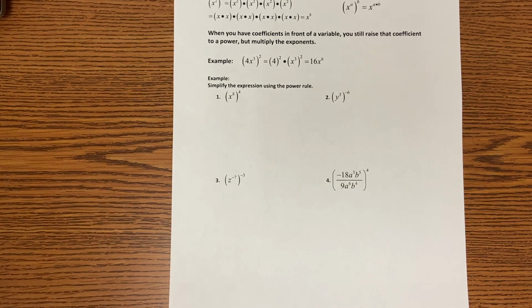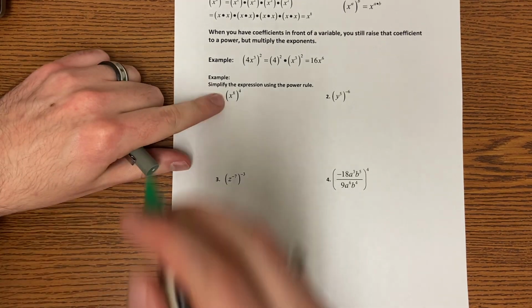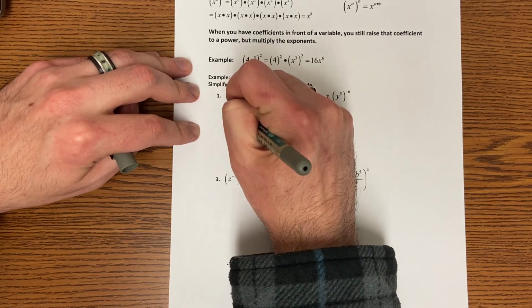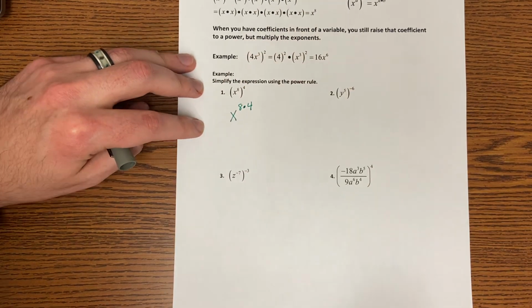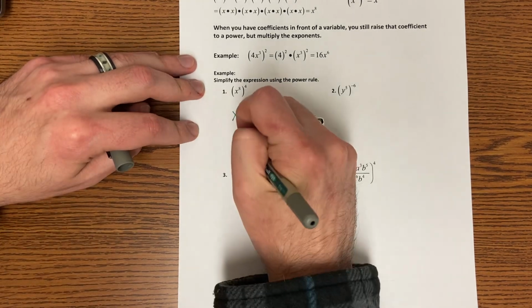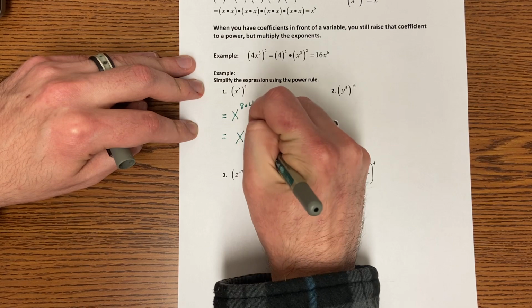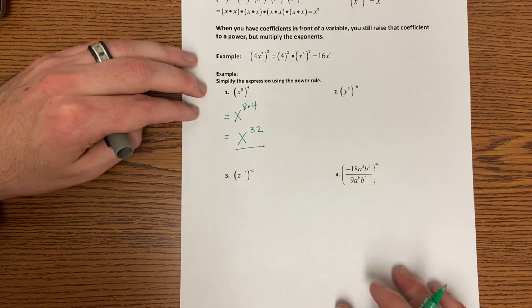4 is a little bit more complicated, and it kind of goes with the problems on the next page, which you'll see in the last homework in particular. So x to the 8th to the 4th power, power to a power, you end up taking those two powers and you multiply them together. So 8 times 4 is 32. So this is equal to x to the 32nd power.